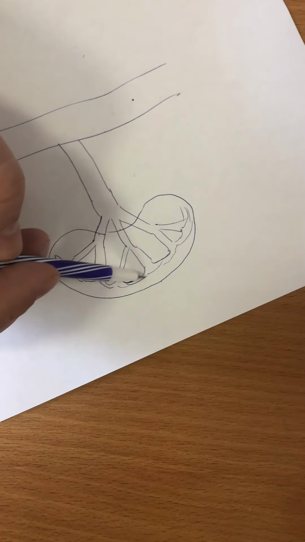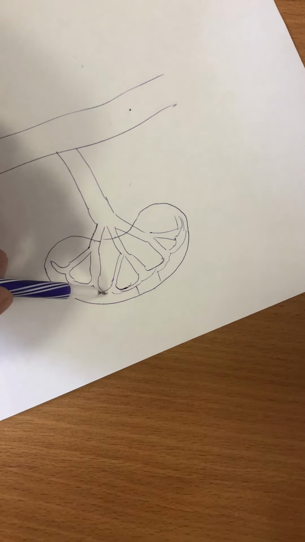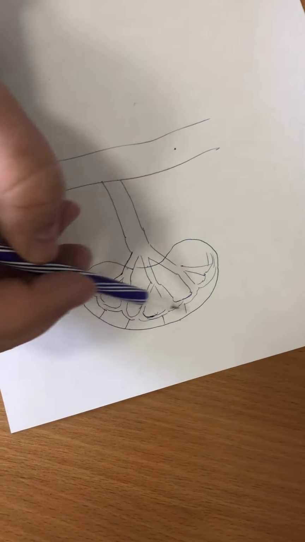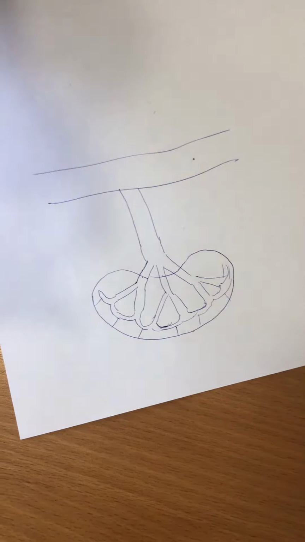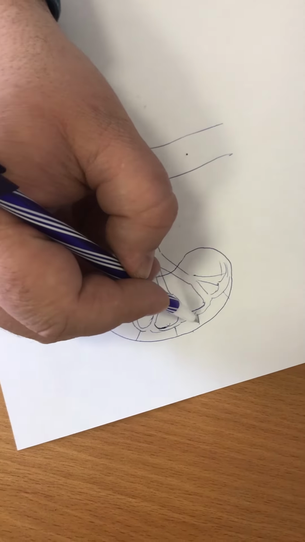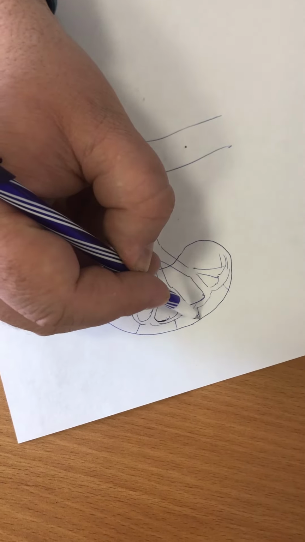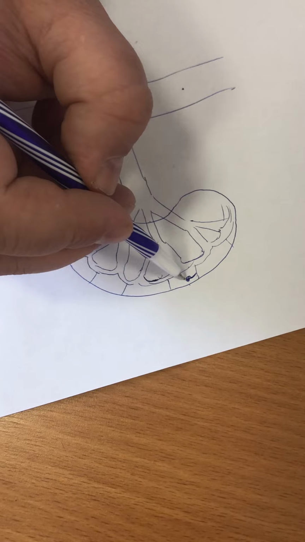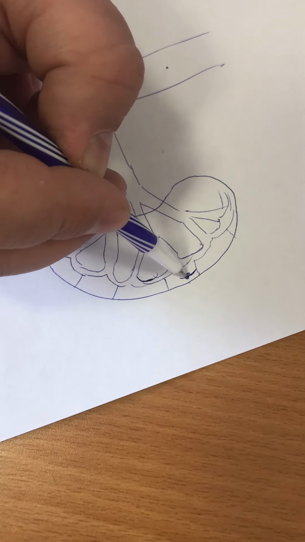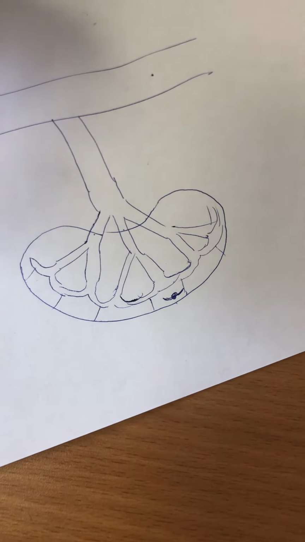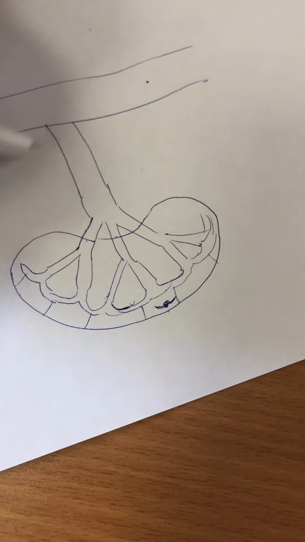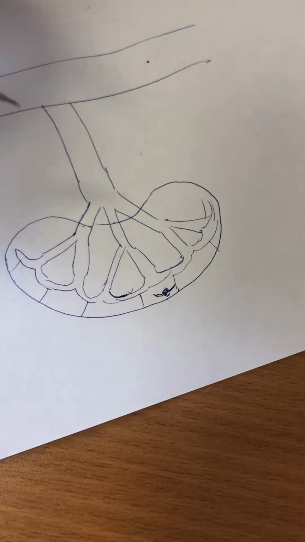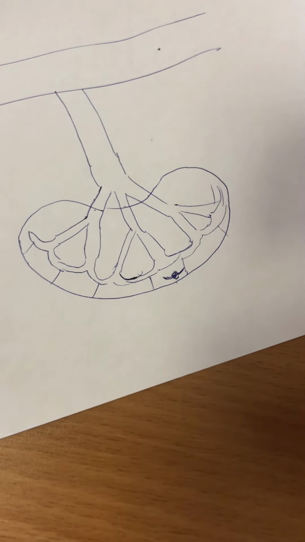From arteria arcuata starts arteria interlobularis, which goes to cortex of kidney, and from arteria interlobularis starts arteriola afferens. It goes to glomerulus, that is a network of capillaries, and from glomerulus starts arteriola efferens.